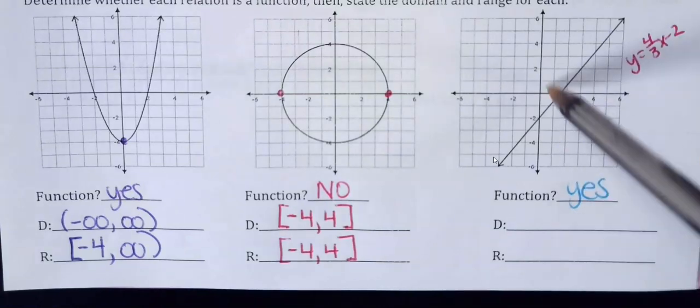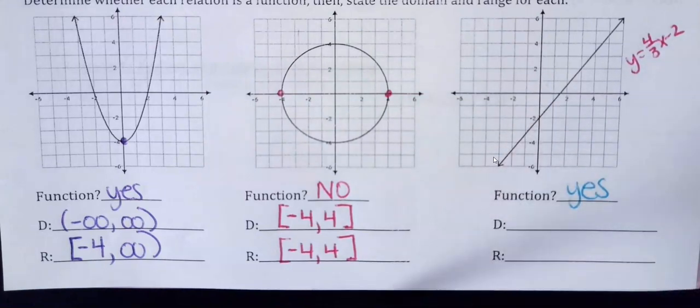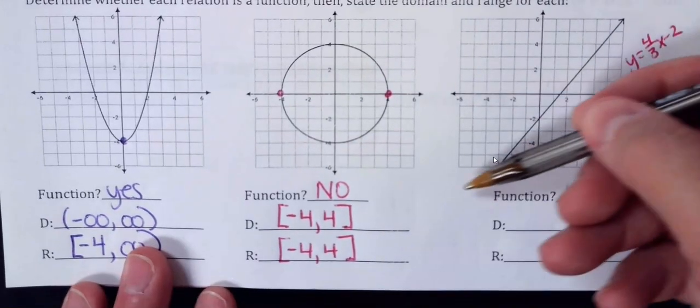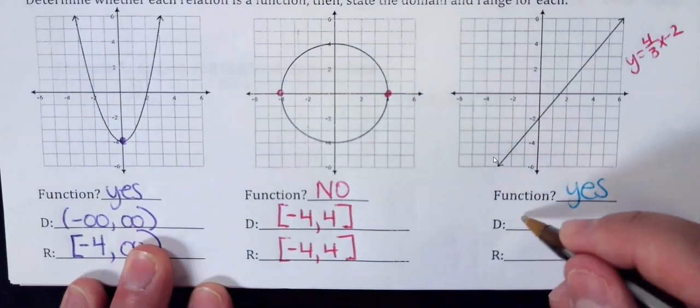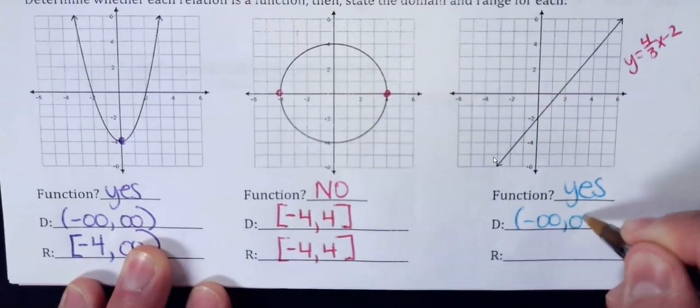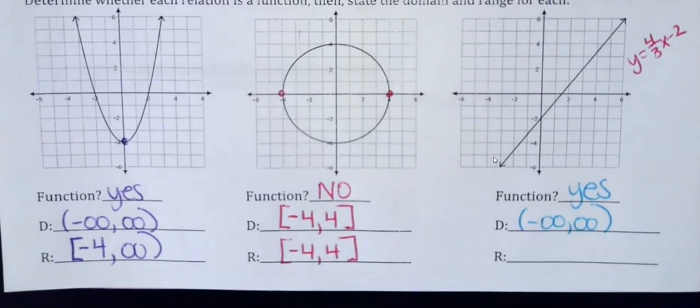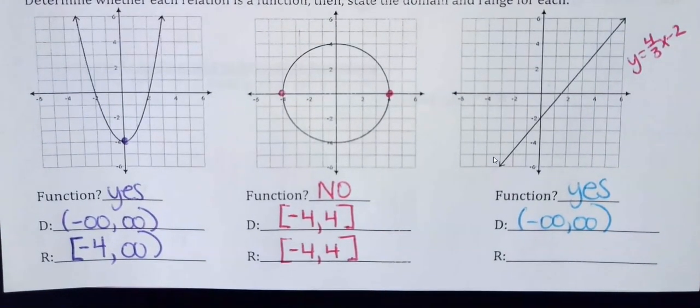This arrow's going to extend this forever. Yes, this is going down, but it's also going left forever. This is going up, but it's also going right forever. So it's actually negative infinity to infinity. What would you tell me for the range for that line?